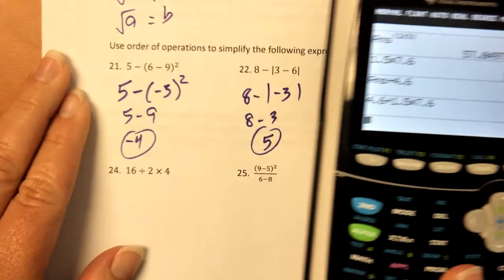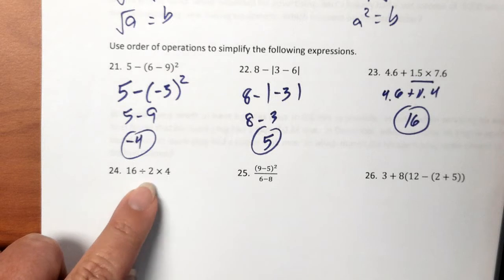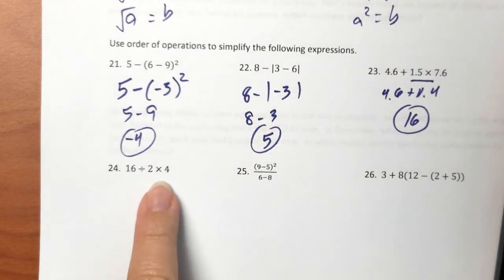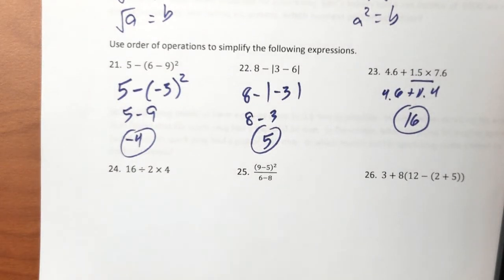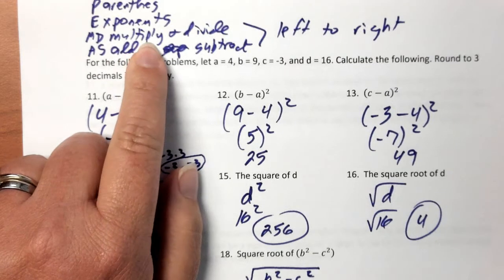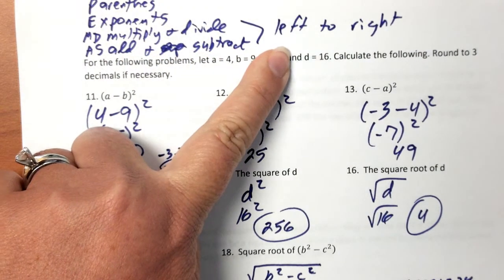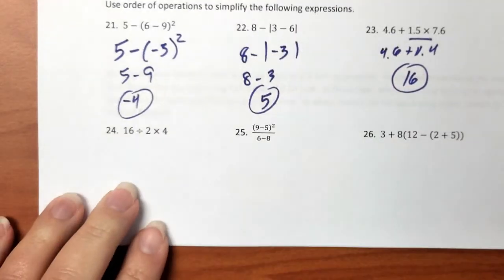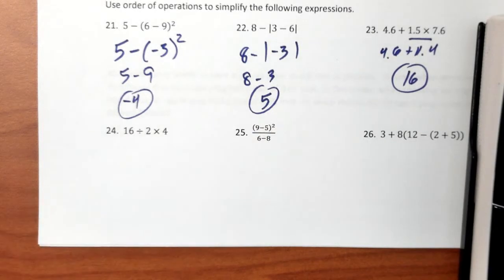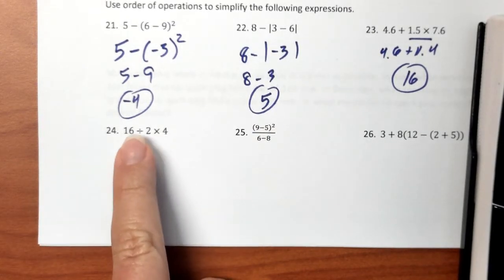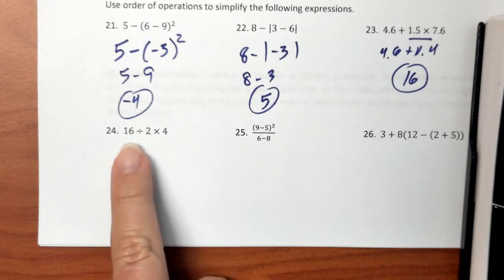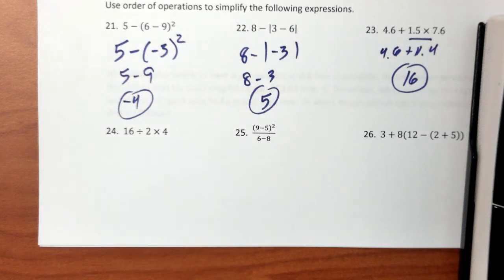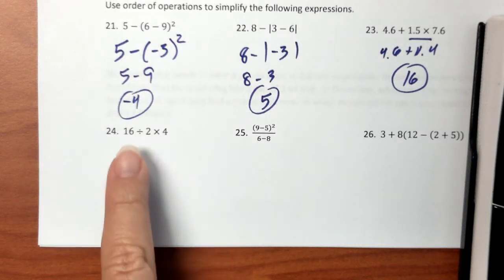Okay? Number 24, I really like this one. We see a division and we see a multiplication. And this is really testing whether you remember that multiplication and division are equal levels. We do them as we see them from left to right. So sometimes people say, oh, please excuse my dear Aunt Sally, PEMDAS, multiply and then do the division. And actually, multiplication and division are the same level. We do them as we see them from left to right.